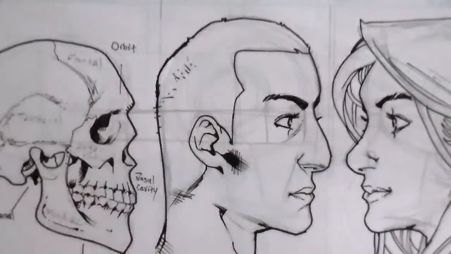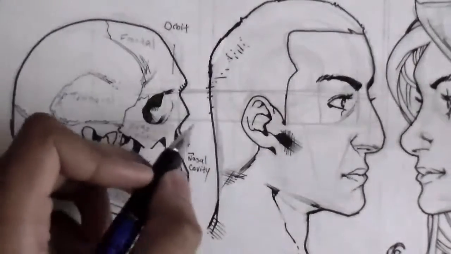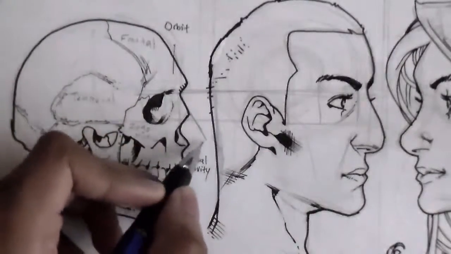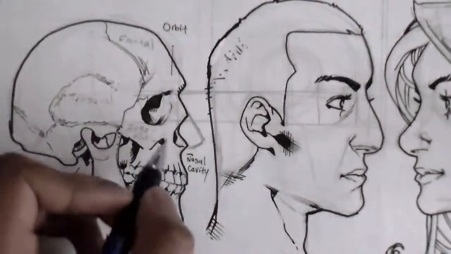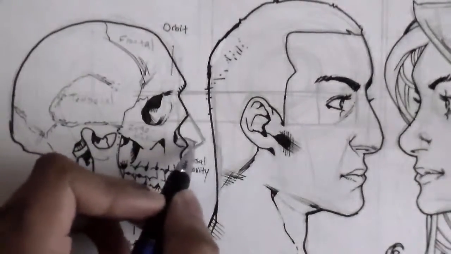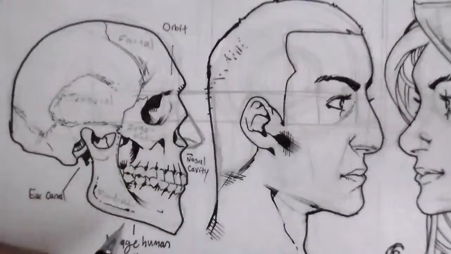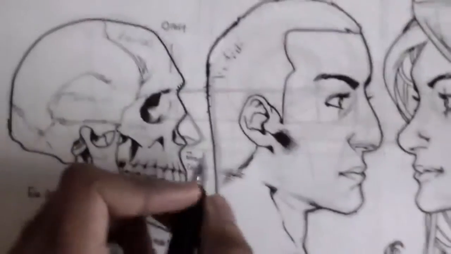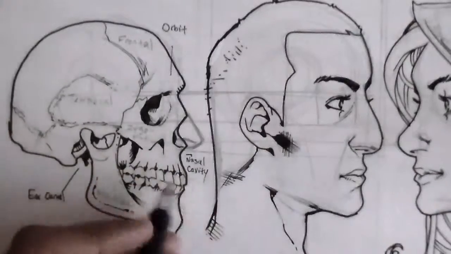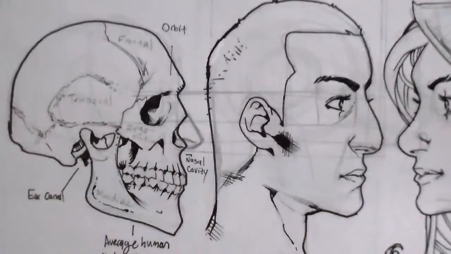You can see where the nose would hook into the nasal cavity. The nose would stand out a little bit from the nasal cavity. And that would become that. So memorize the positions as well as the shapes that you will be putting over these.